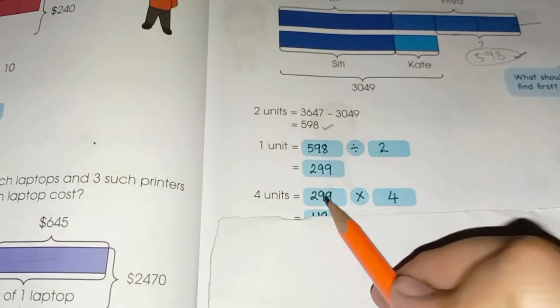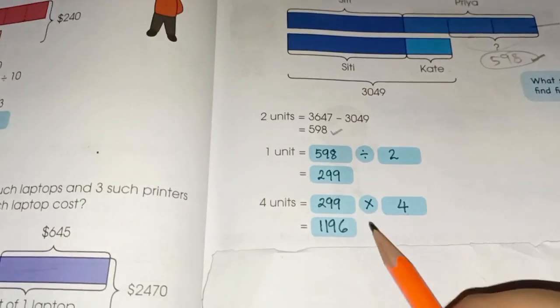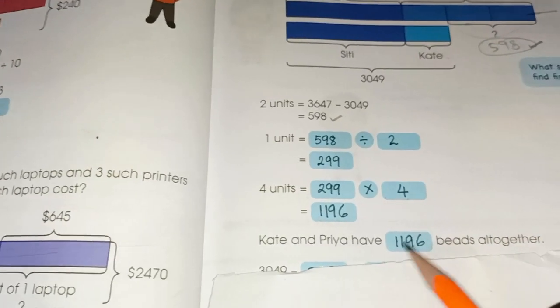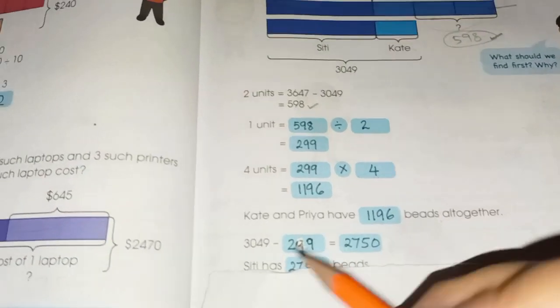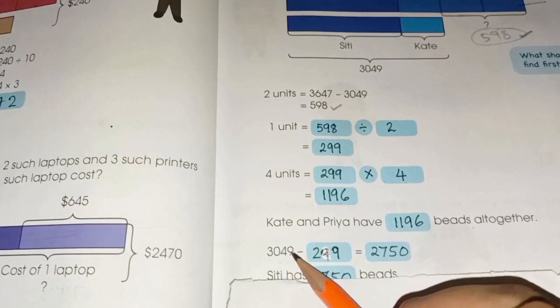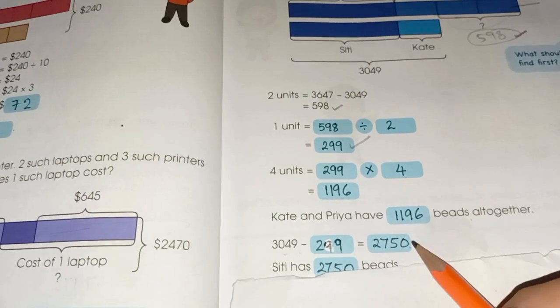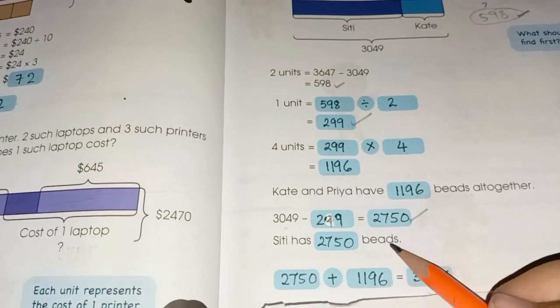299 multiplied by 4, because we have 1, 2, 3, 4. So 299 multiplied by 4 is 1,196. Kate and Priya have 1,196 beads altogether. From these, we have 3,049 minus 299, 1 bead, and we have the answer 2,750. So City has 2,750 beads.